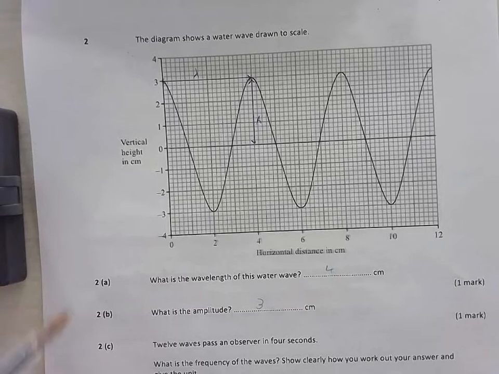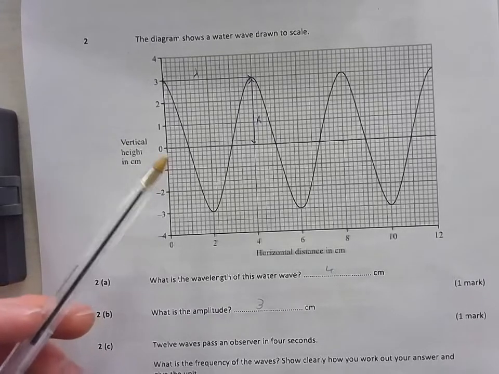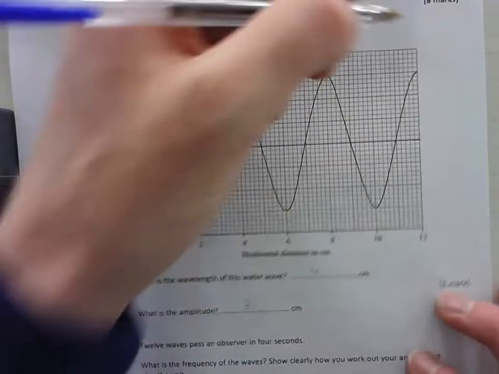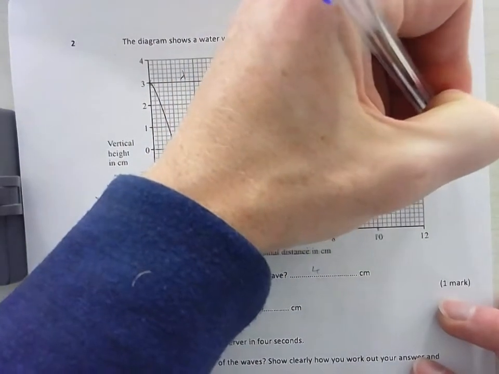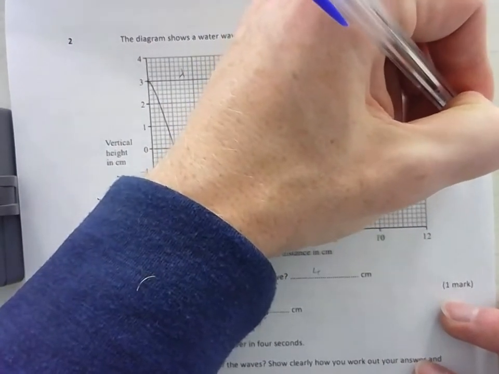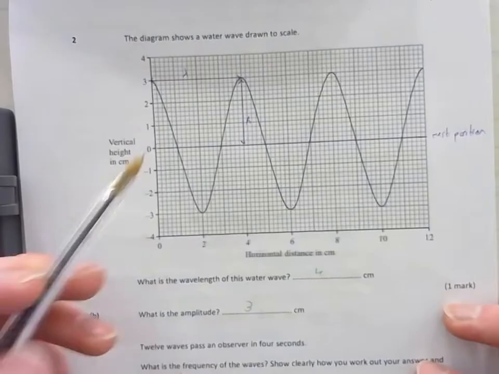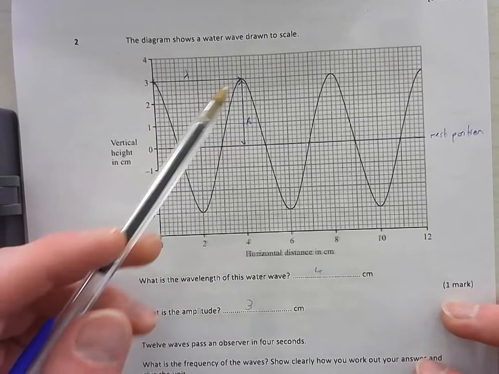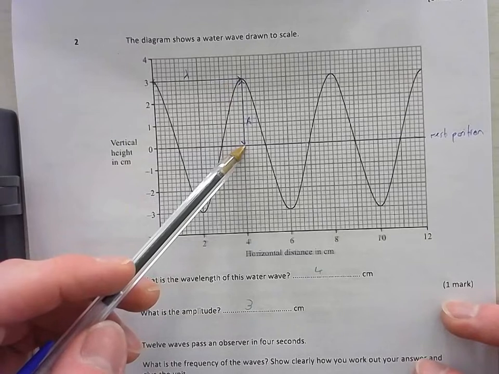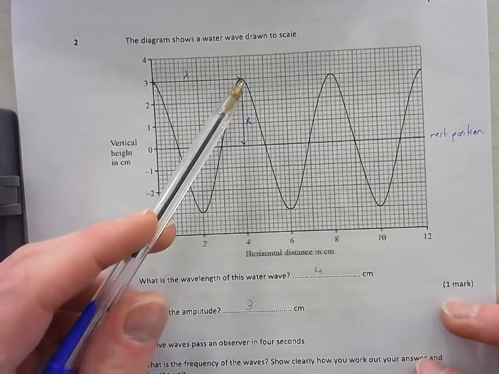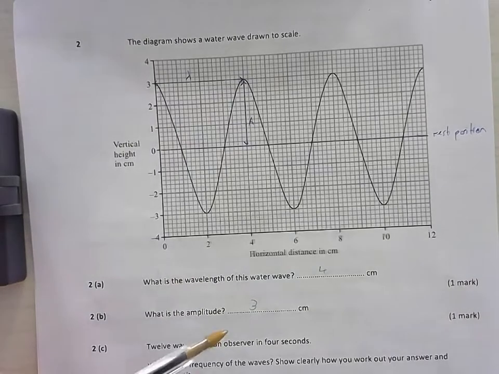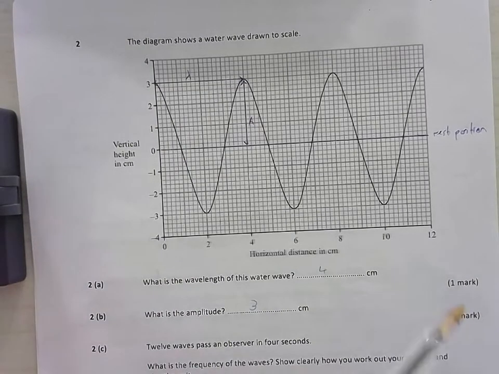Now to find the amplitude, the key thing is it's the distance from the rest position, and you can see I've added in blue the rest position, so I can see really clearly where it is. So it's the distance from the rest position to the crest. And so if you measure the vertical distance using the axes, that's from 0 up to 3. So the amplitude is 3 centimeters. So 1 mark for each of those.